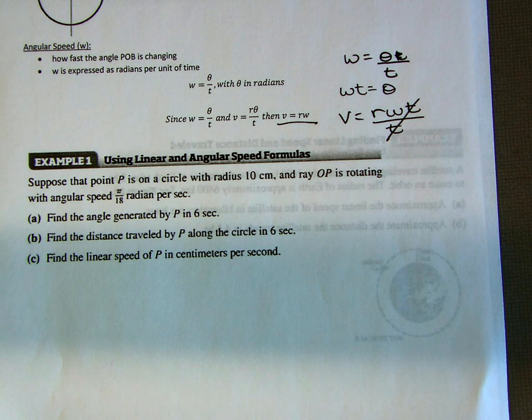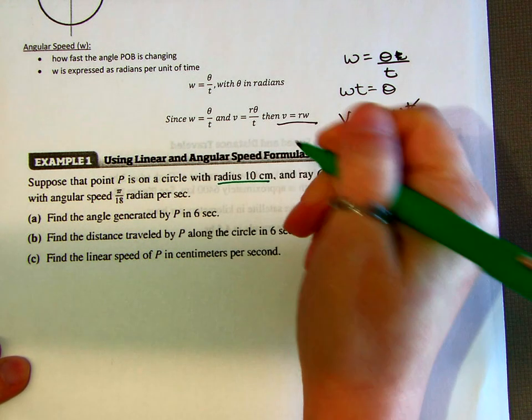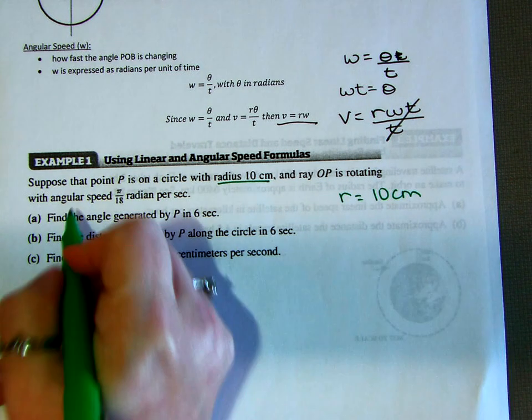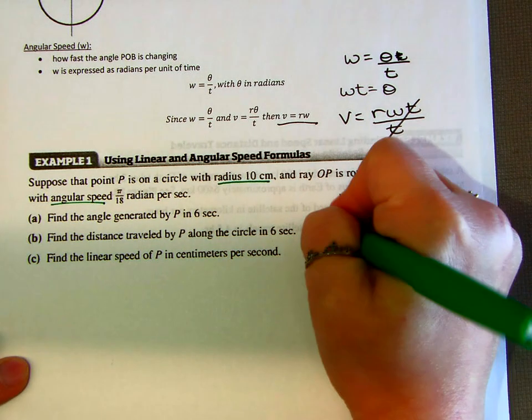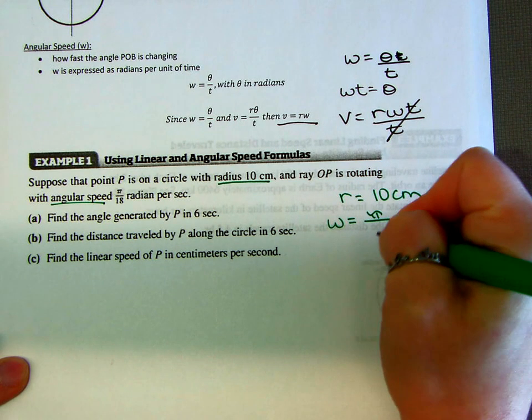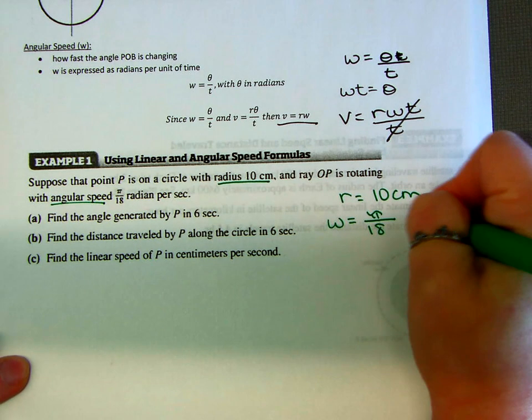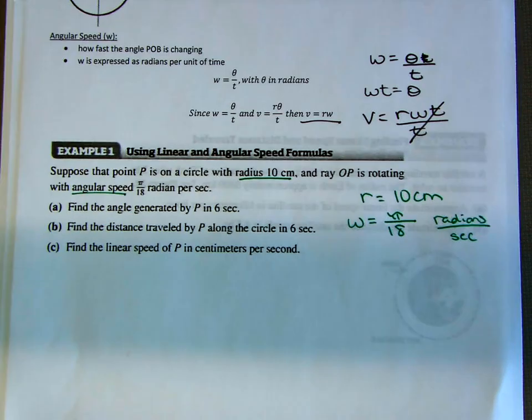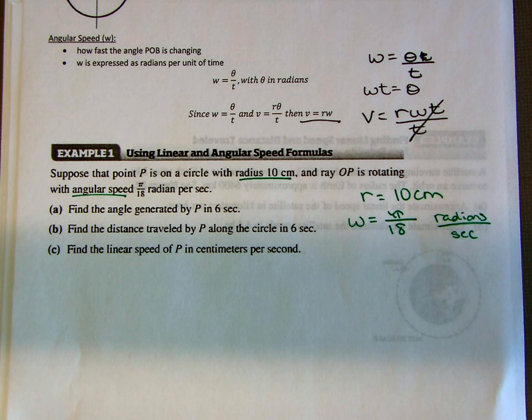Suppose that the point P is on a circle with a radius of 10 centimeters and the ray OP is rotating with an angular speed of pi over 18 radians per second. Okay, so I'm going to make a couple of notes. We have a radius of 10 centimeters. We also have an angular speed, so that's our w, equals pi over 18 radians per second. I just like to take notes when I do a word problem so that I can reference that instead of all the words.